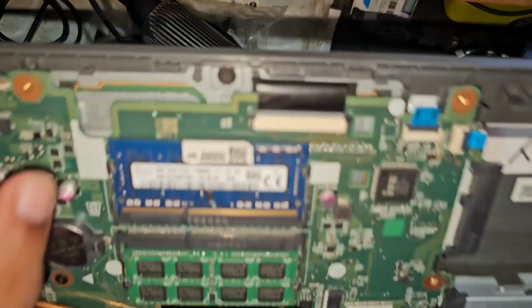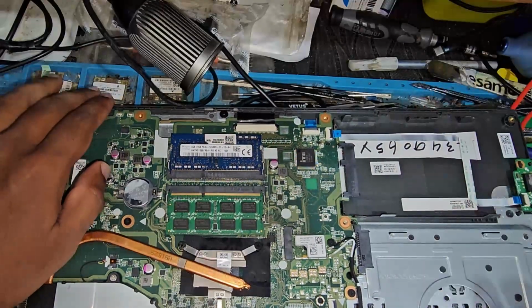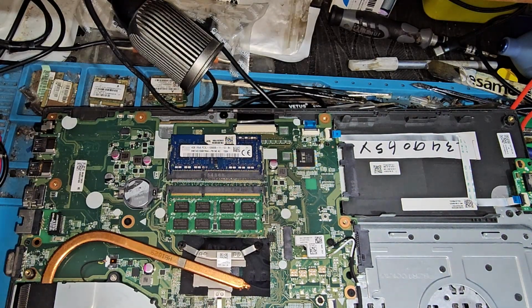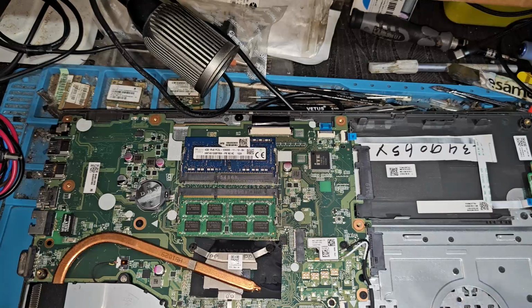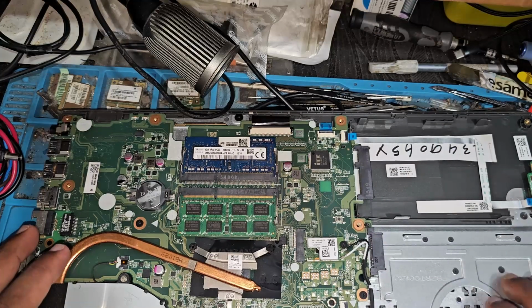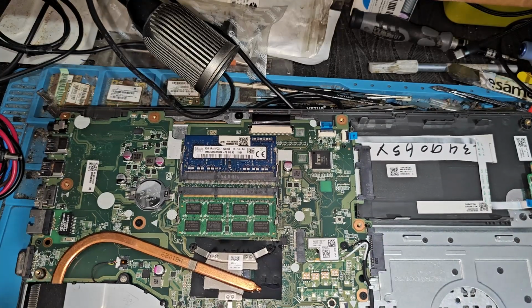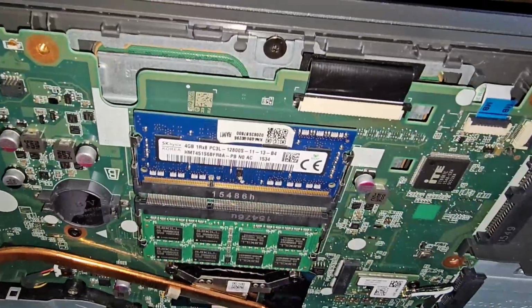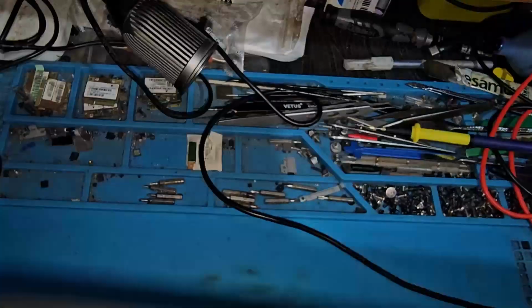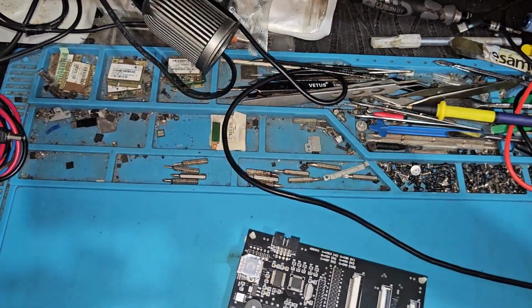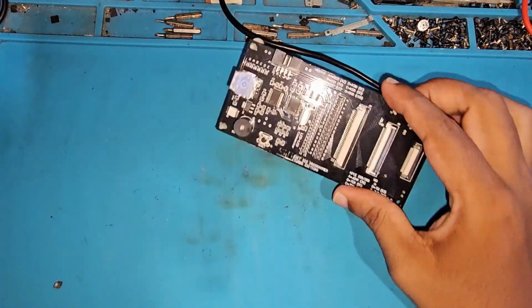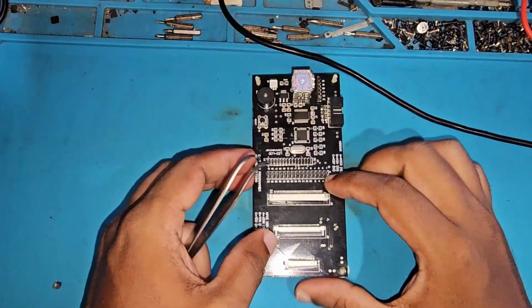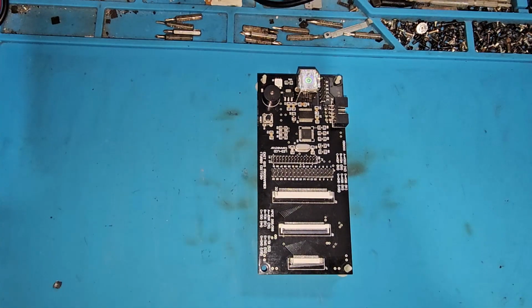Now what do we want to do? Firstly, we want to replace this with a new keyboard and we want to confirm this keyboard is faulty. For these cases, we can use our Enit SIO programmer. See friend, this is the Enit SIO programmer. How do we check the keyboard with the SIO programmer?